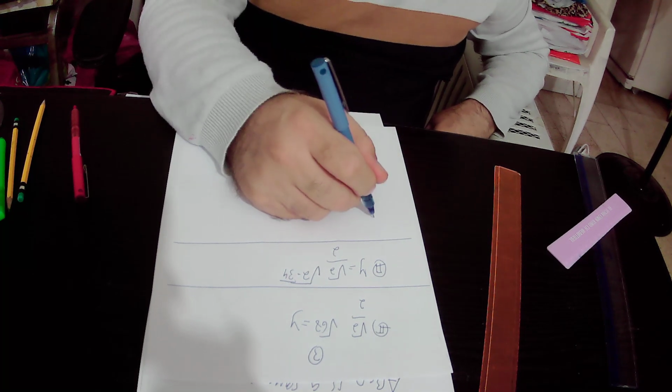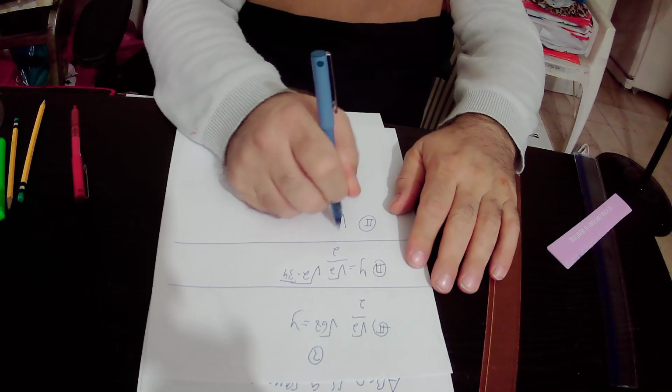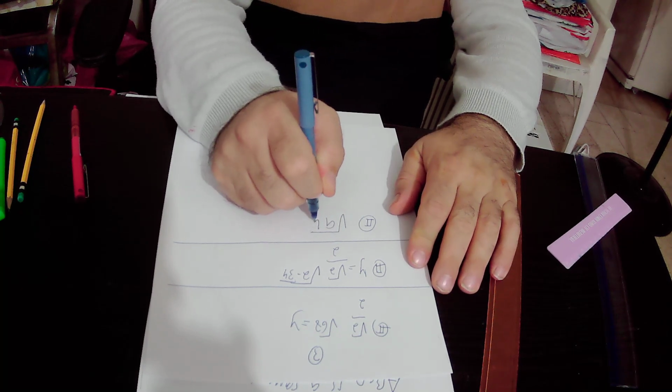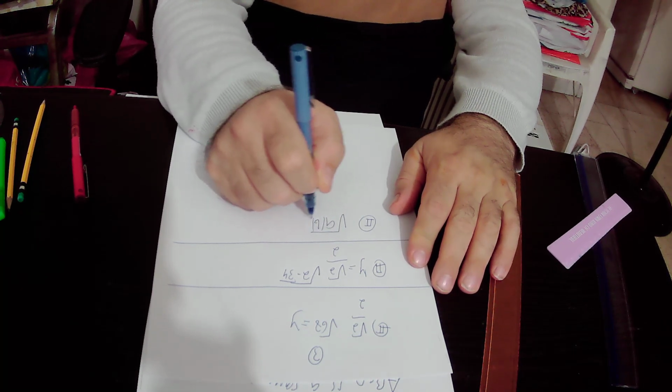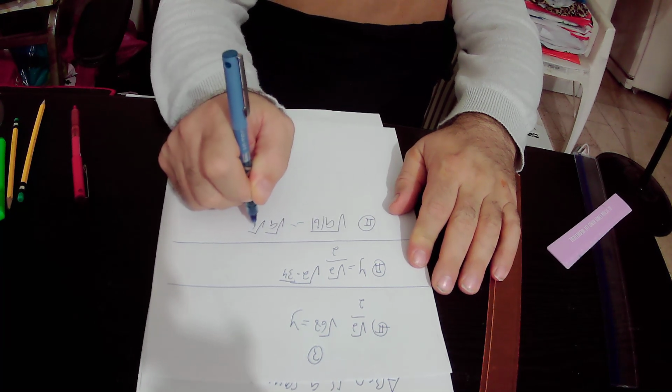We actually have a rule that states that the square root of a times b equals the square root of a times the square root of b.